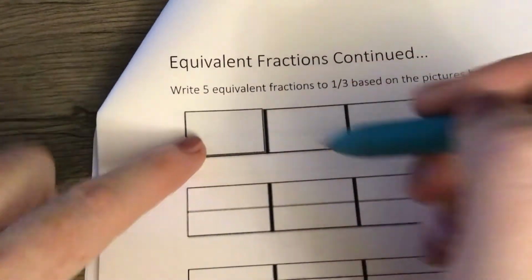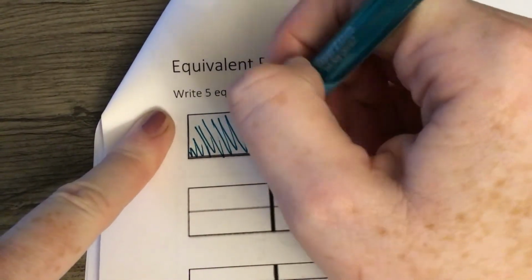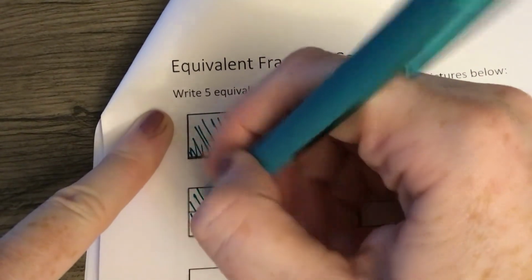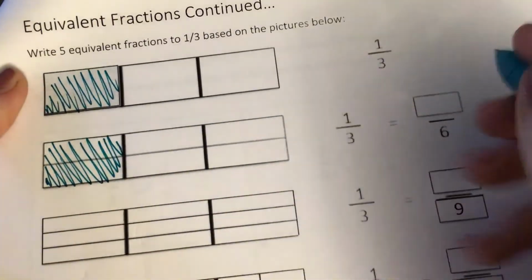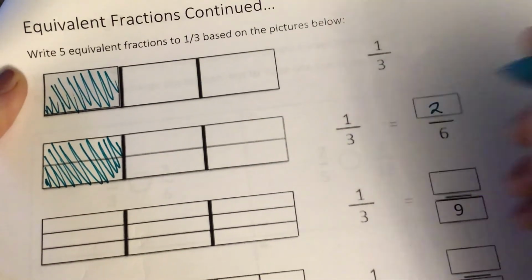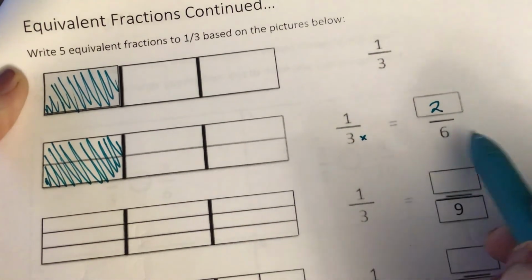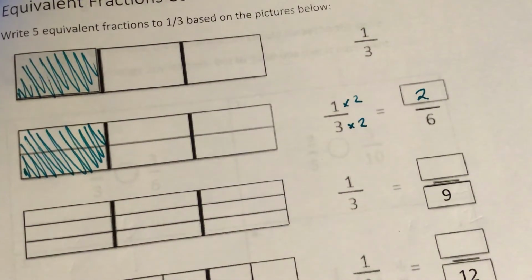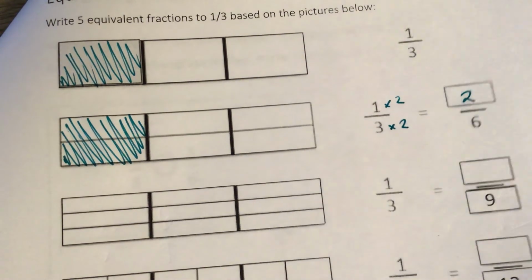So if I shaded in this entire one right here, which I'll make a little darker for you, to show 1/3, that means I would shade in this entire piece, but I'm working with 6. So that means 1/3 is equivalent to 2/6. And you can also check that by multiplying the bottom by 2 to get 6, and then multiplying the top by 2. So if you have any questions, please let me know.